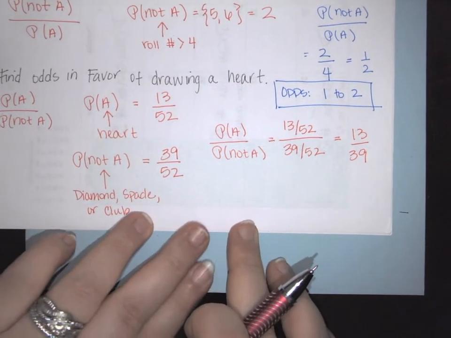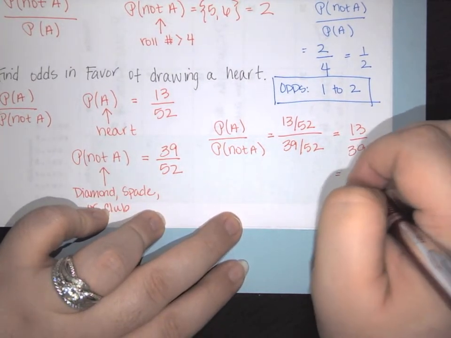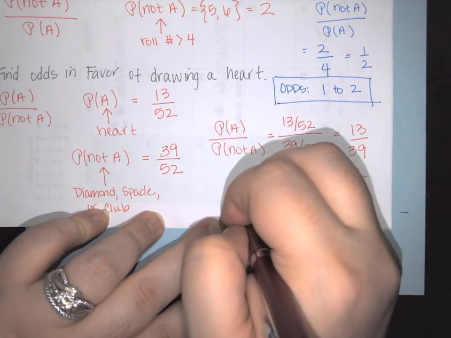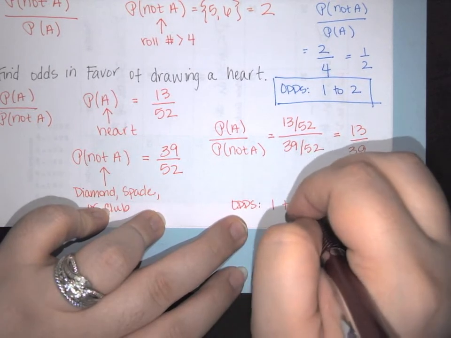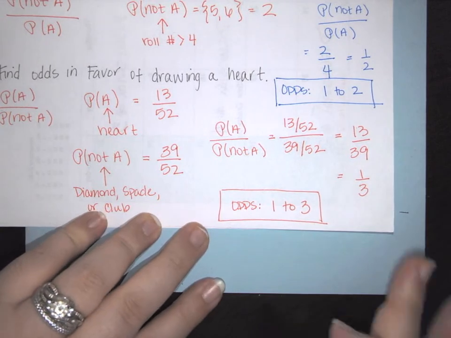I can reduce that down to 1/3. Therefore, my odds are a 1 to 3 chance. And this would be that result.